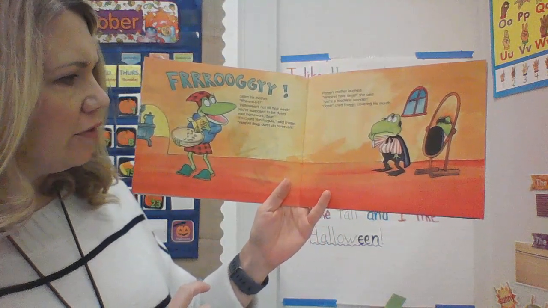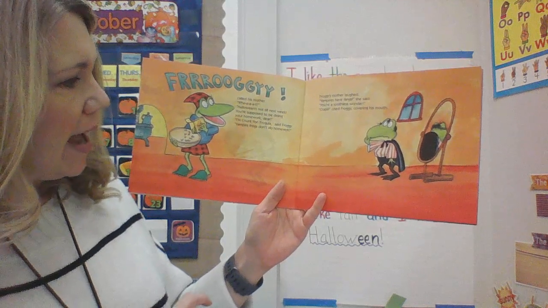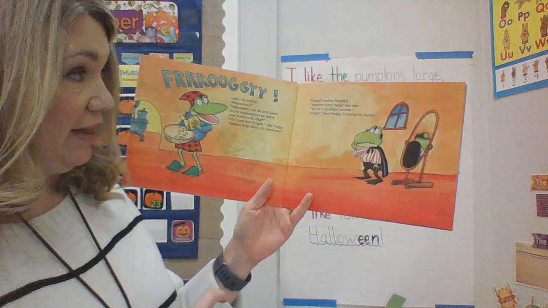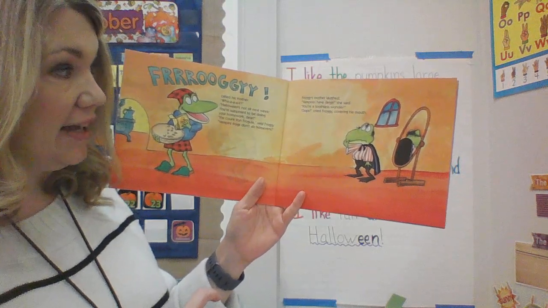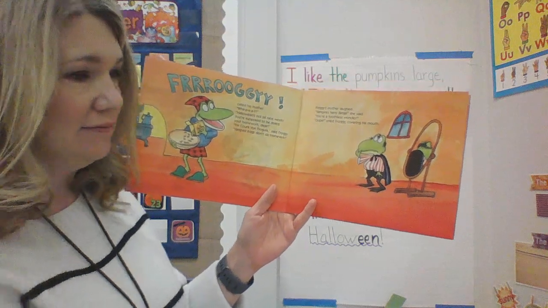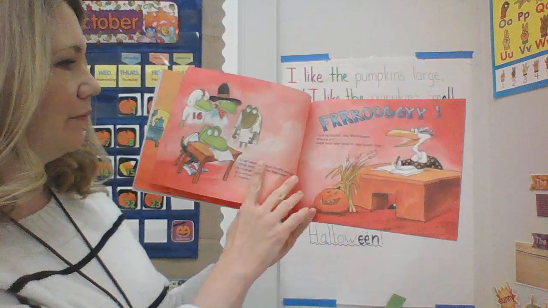I'm Count von Frogula, said Froggy. Vampire frogs don't do homework. Froggy's mother laughed. Vampires have fangs, she said. You're a toothless wonder. Oops, cried Froggy, covering his mouth.